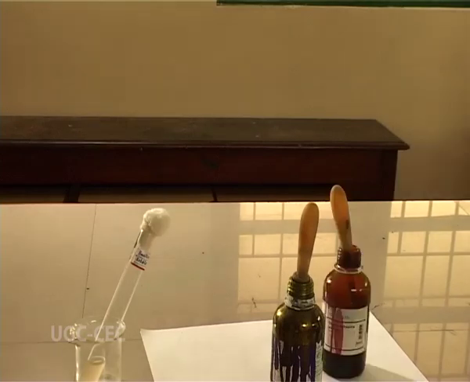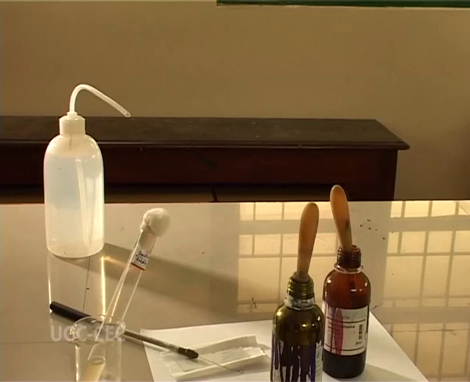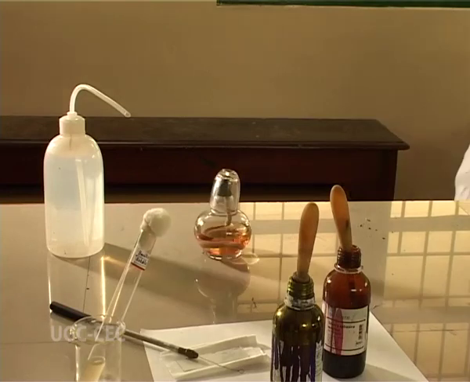We require Bacillus cereus or Bacillus subtilis culture containing endospores. We require the staining reagents such as malachite green, safranin, and distilled water. What else? We require clean, grease-free glass slides, inoculating loop, spirit lamp, blotting paper, microscope.